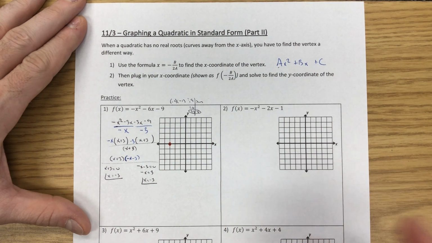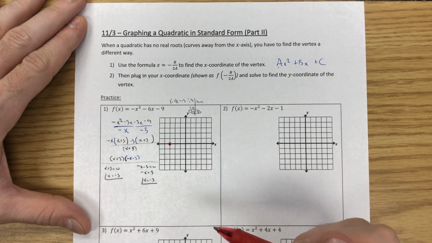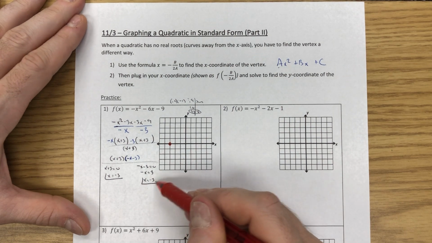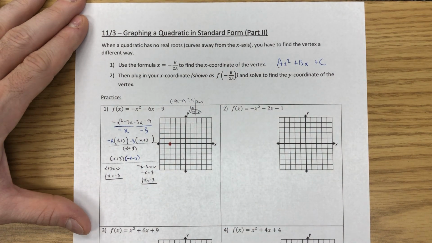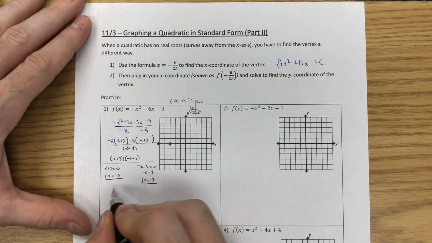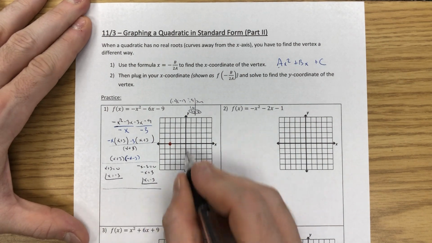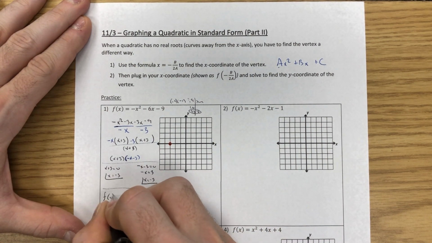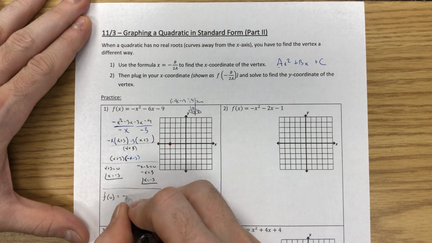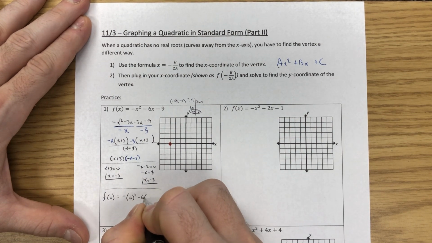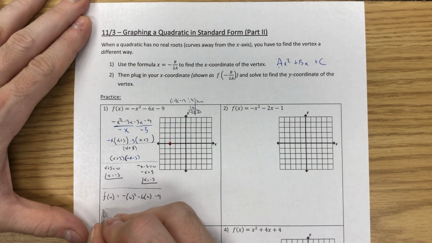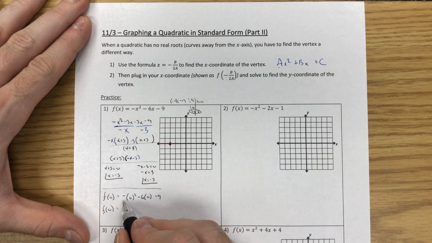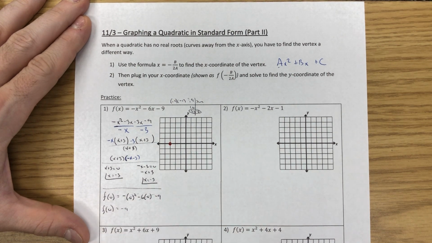So the only way that we can figure out another point to plug in there is we could try and plug in our y-intercept, which means I can take 0 and plug that into the equation just to give it a second point. And so let's give that a shot. So I'm going to plug in 0 and say f of 0 is negative 0 squared minus 6 times 0 minus 9. It's going to be f of 0 is equal to, cancel, negative 9.